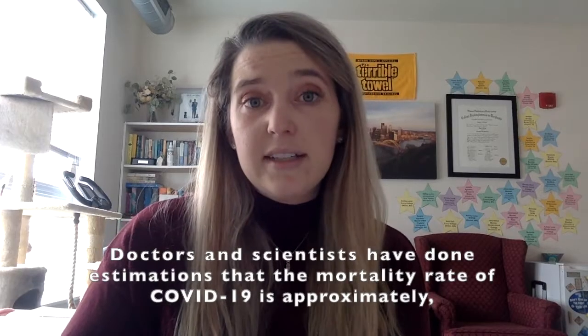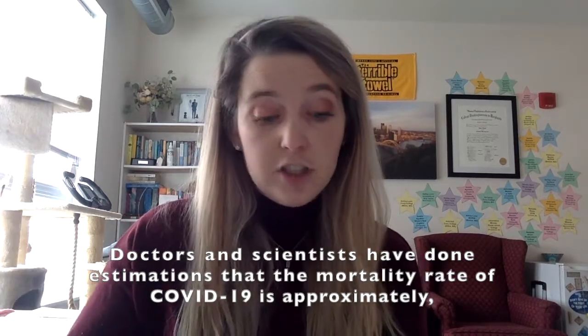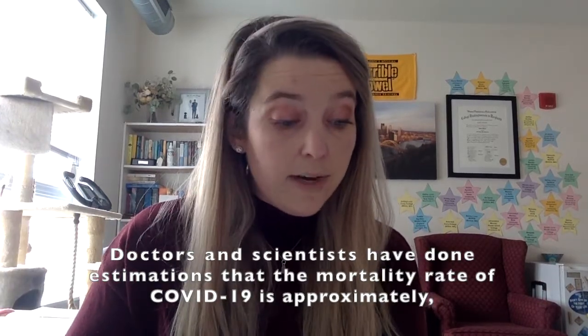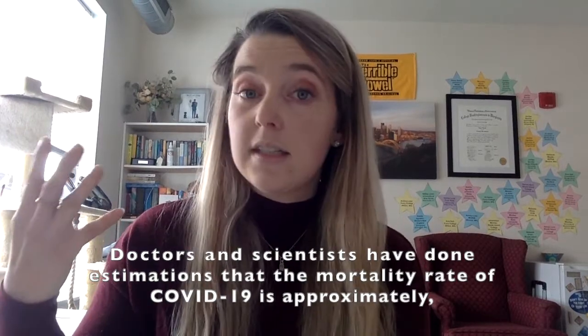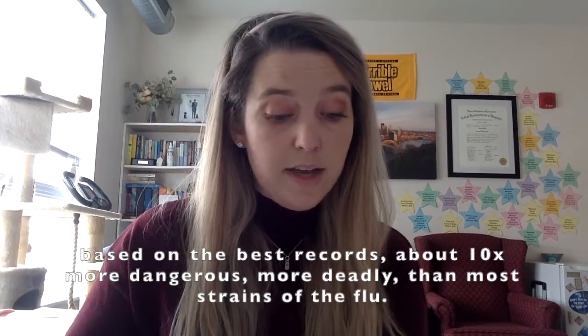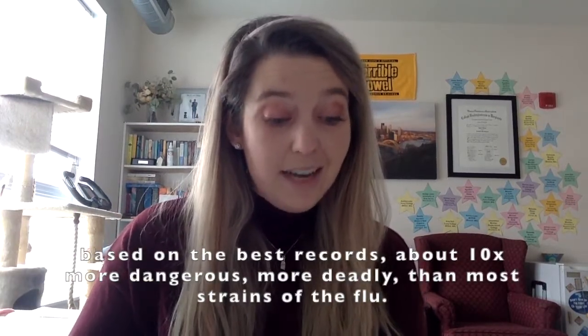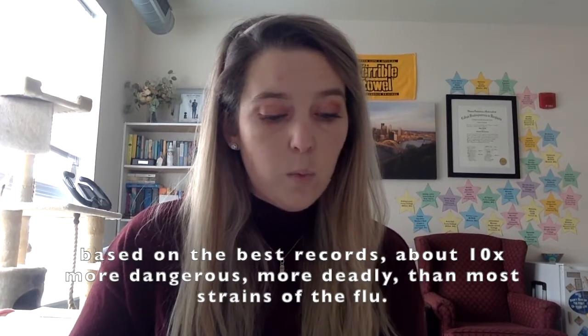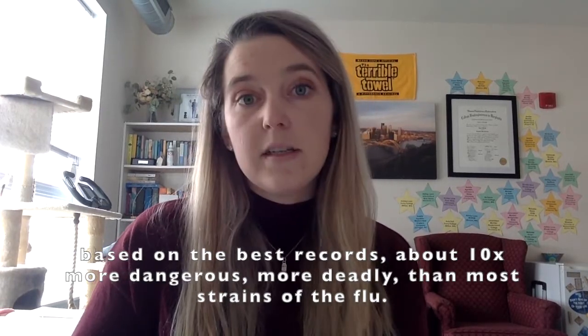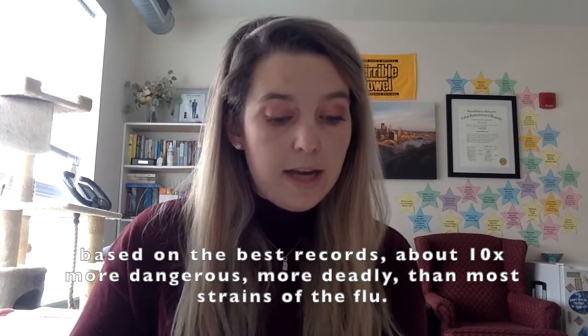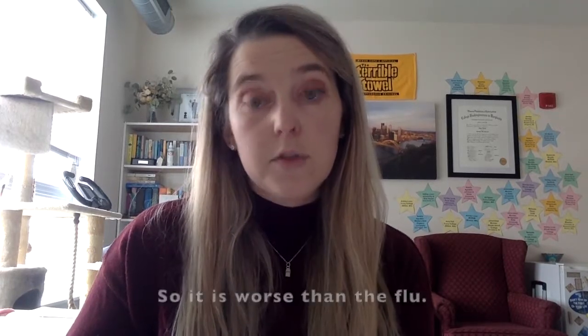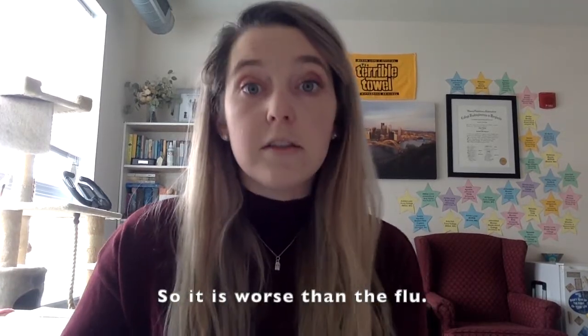So doctors and scientists have done estimations that the mortality rate of COVID-19 is approximately, based on the best records, about 10 times more dangerous, more deadly than most strains of the flu. So it is worse than the flu.